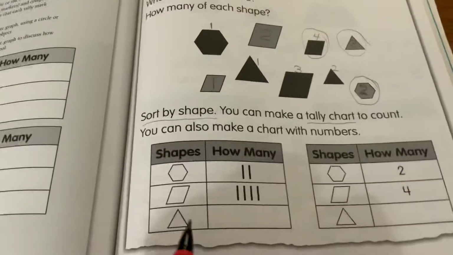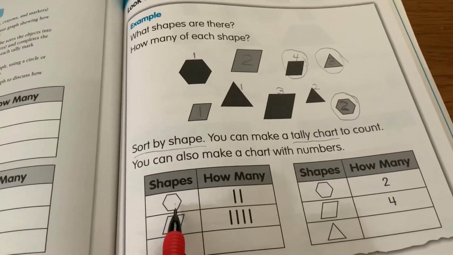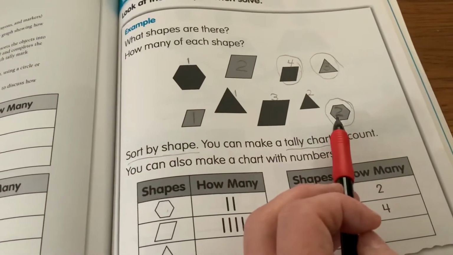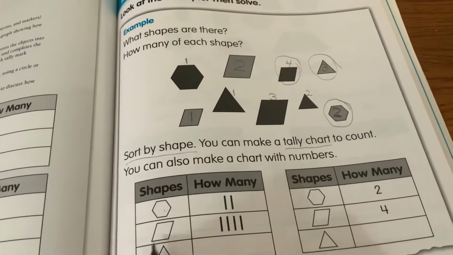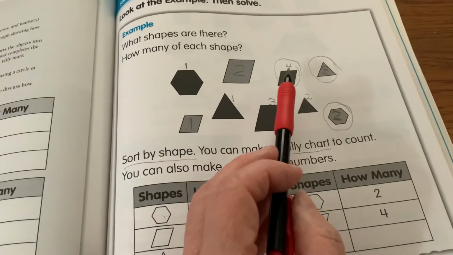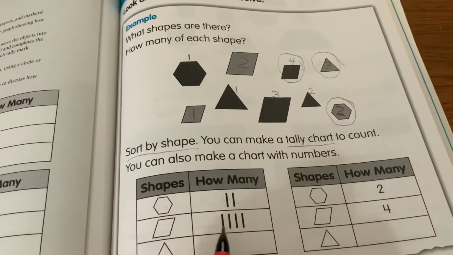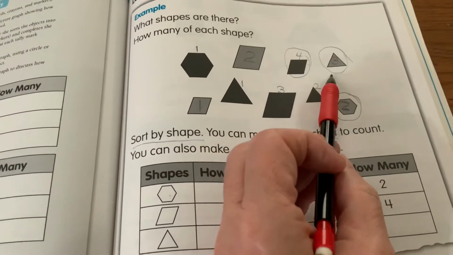So I look down here and I see hexagons. So I look back up there. How many hexagons did I have? I had 2, and they have 2 tally marks. How about rhombuses? Well, I look up here at my rhombuses. The one I circled says I have 4, and they have 4 tally marks. And then triangles, I look up the one I circled, 3.